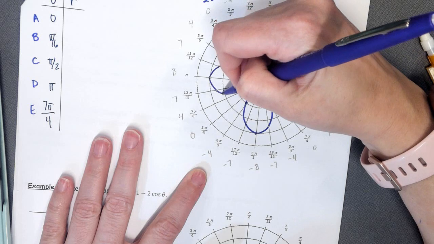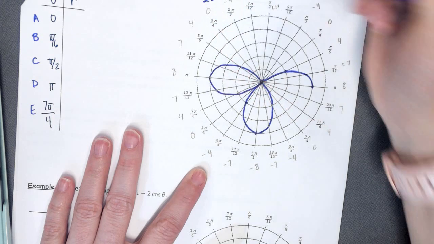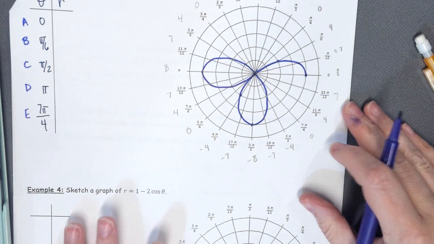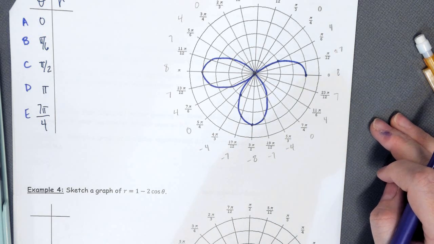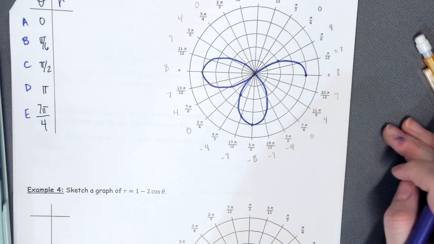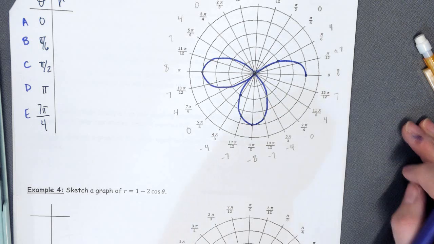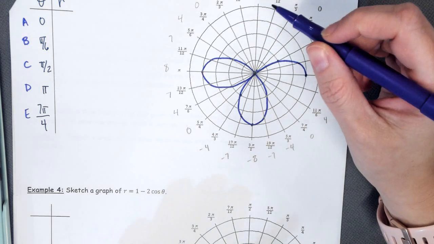Now make sure that your petals are symmetric, okay? We don't want one limpy petal. For example, my one on the board, okay? That one, see how the petals don't look symmetric up there? Okay, so we don't want that.